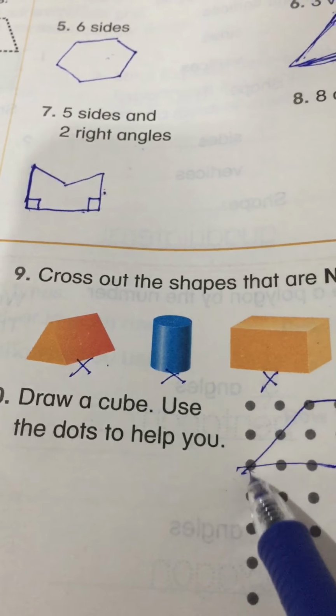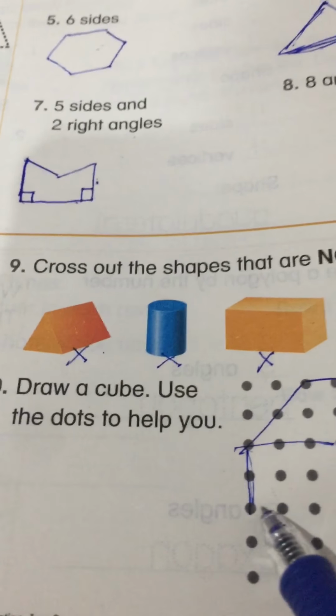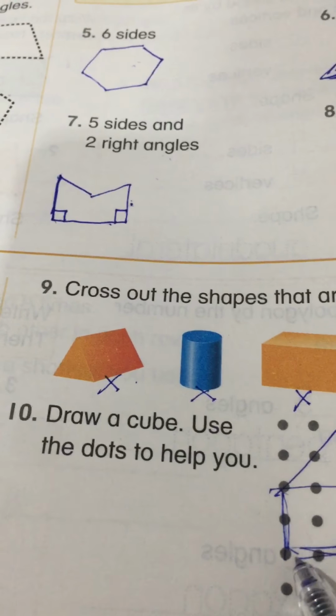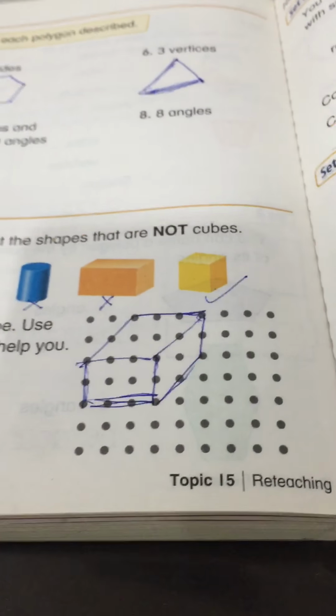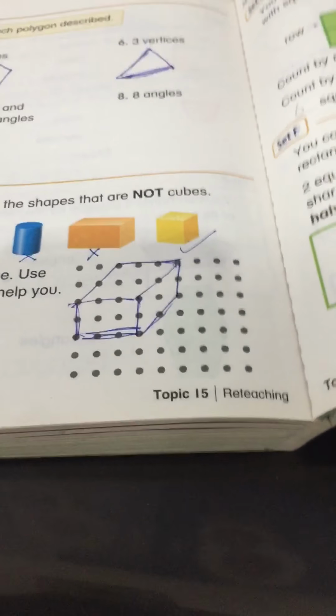So this is my ugly cube. You remember Miss Fatma cannot draw very well. So this is my cube.